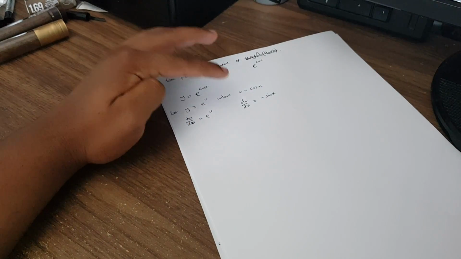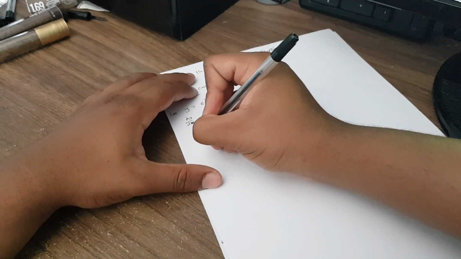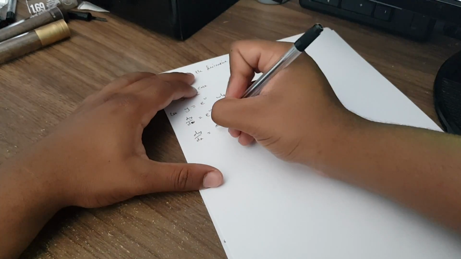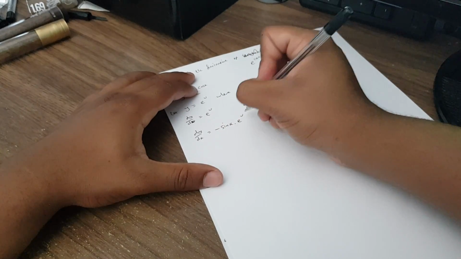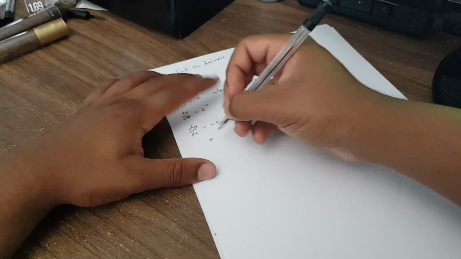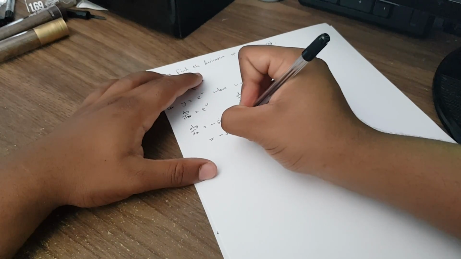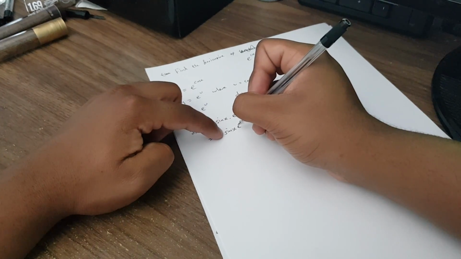So we've got two individual functions. Let's put them together. So dy by dx is equal to minus sine x times e to the power of u. And what u is? That's cos x.